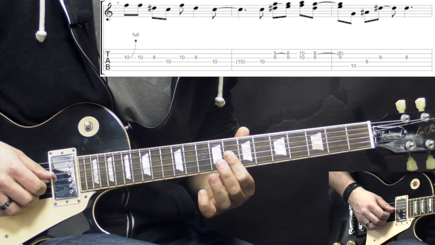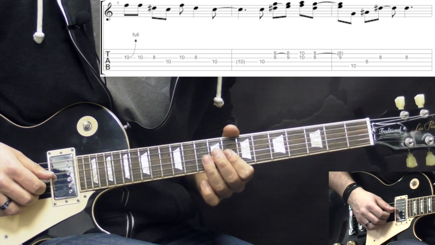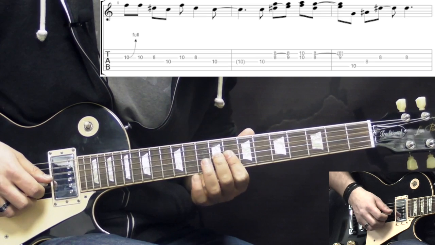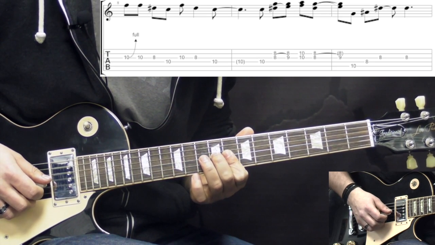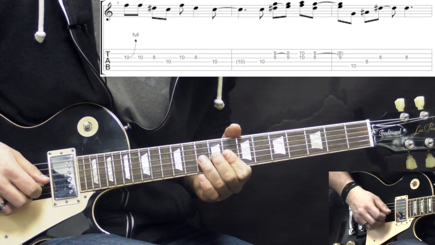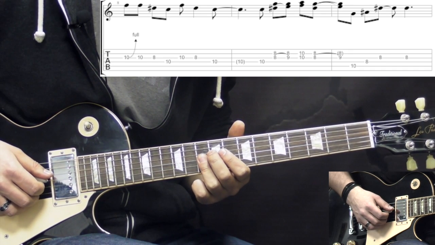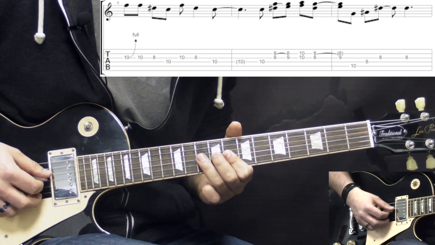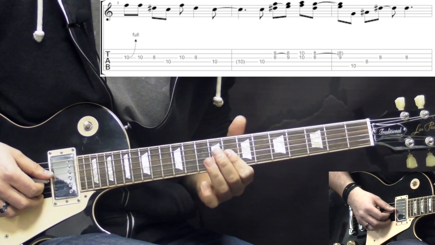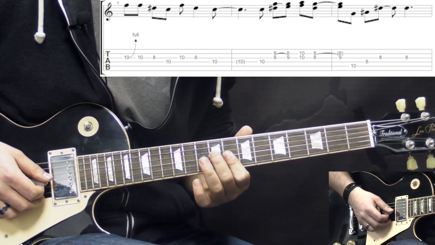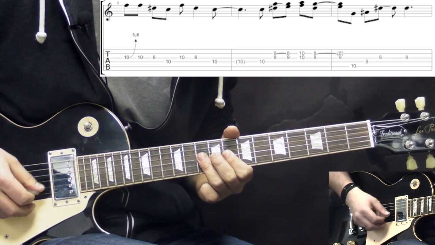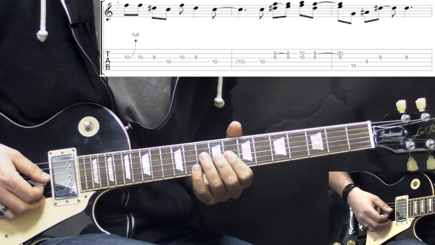So it's a double stop, starts off on the G and the B strings, 8th fret. Then all we do is hammer on onto the 9th fret on the G string. Then we play 10 on the B and the G strings. And then repeat again, hammer on from 8 to 9. Like that.